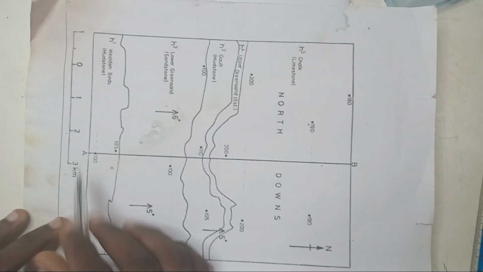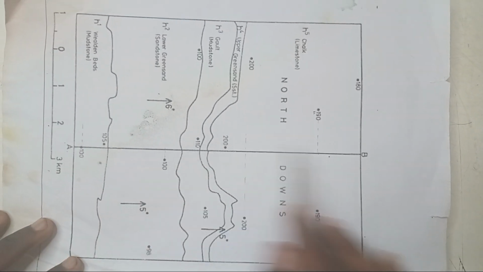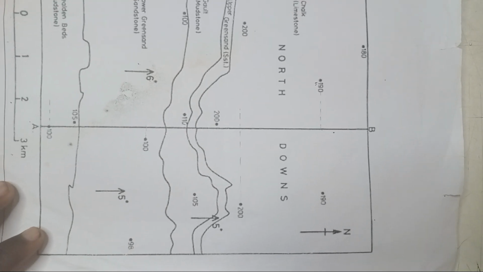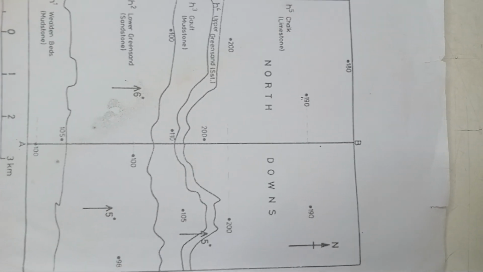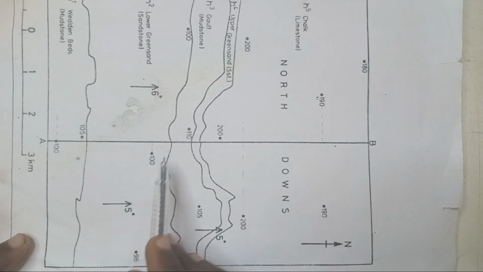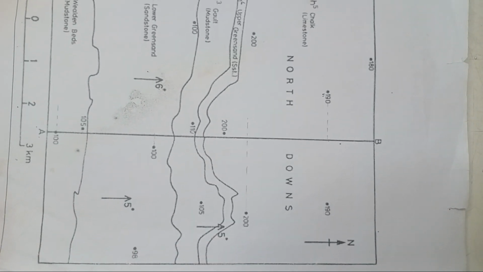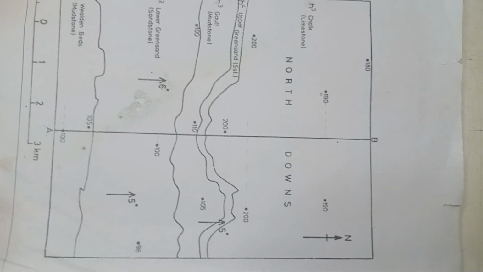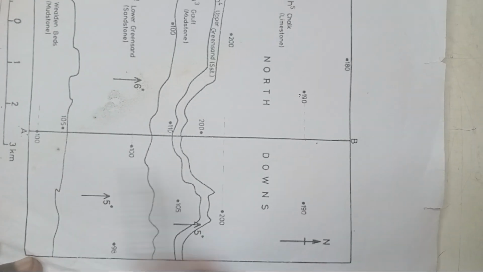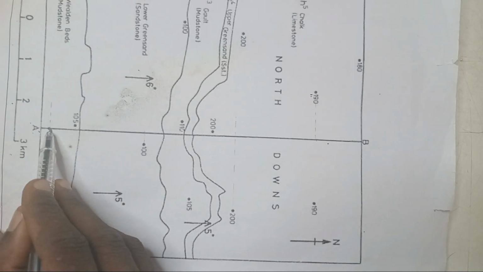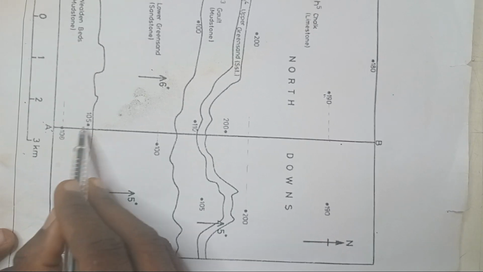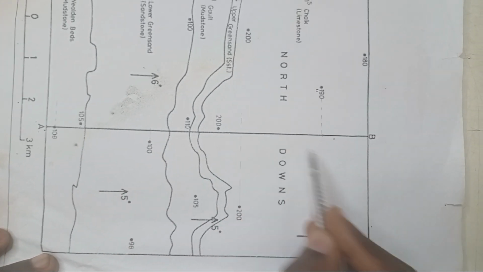So your cross-section line should be what you need, A, B. Okay? Now, I talk about spot height, right? I mentioned spot height. So in advanced mapping, they are using values to show what? Elevation. So you are only to focus on the elevation that are closer to the cross-sectional line. This AB is the cross-sectional line. So you have to focus on what? The spot heights that are closer to this line.